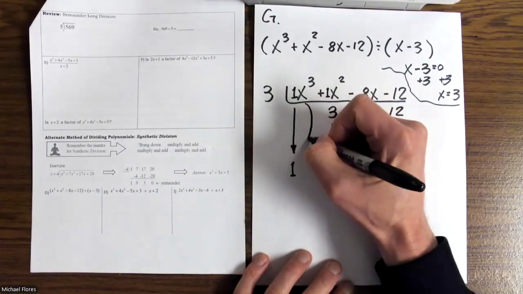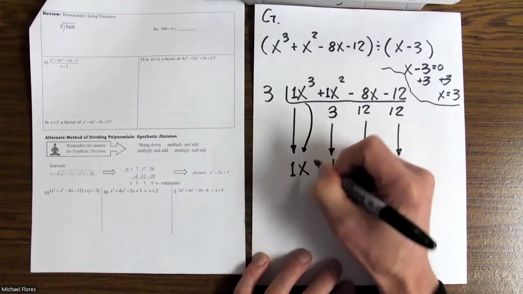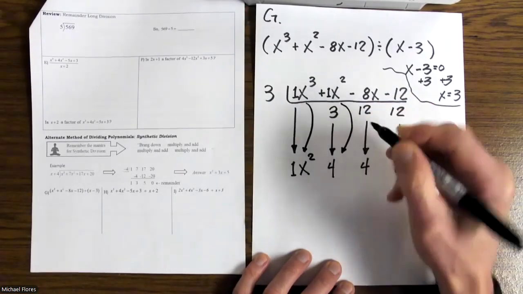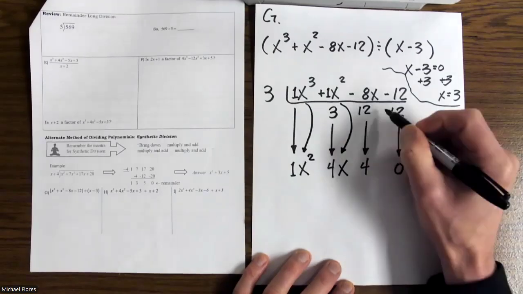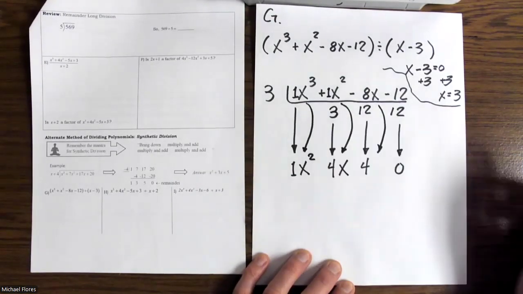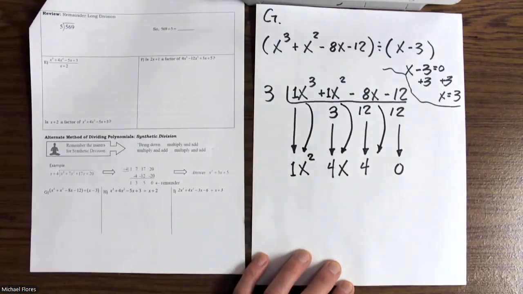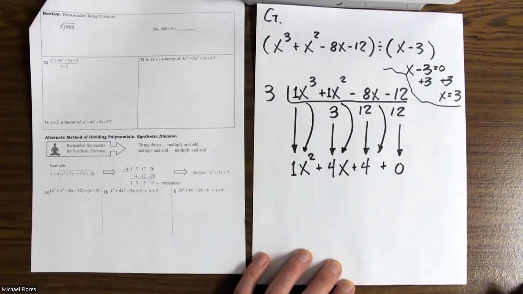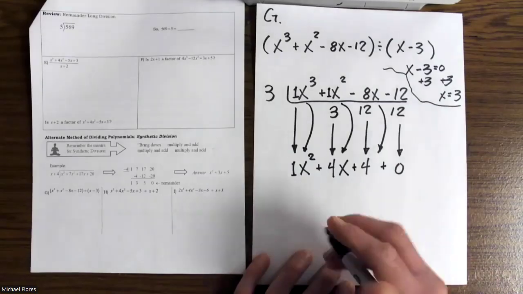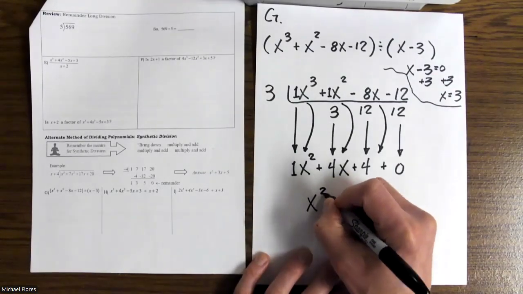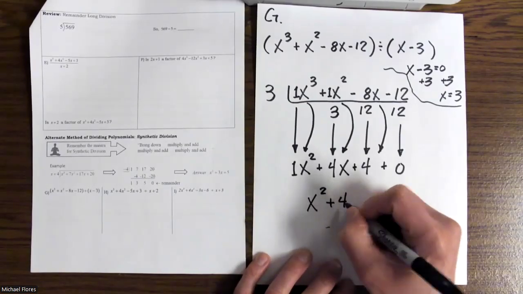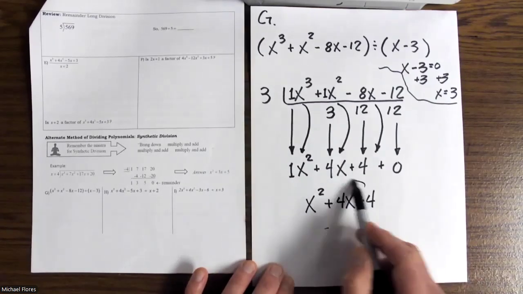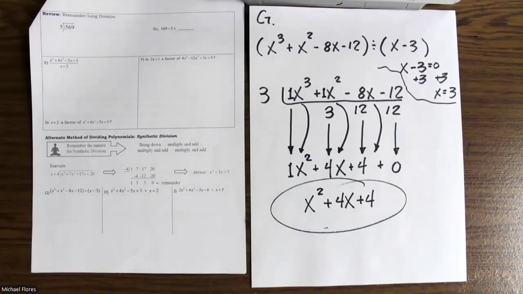All of these variables, we need to include them in our final answer, but they decrease by 1 exponent. And if this decreased by 1 exponent, that means there's not an x there anymore. Now, all these are positive. So if we wrote our final answer, it would be this: x squared plus 4x plus 4. And we don't need the plus 0, do we? That is your final answer.